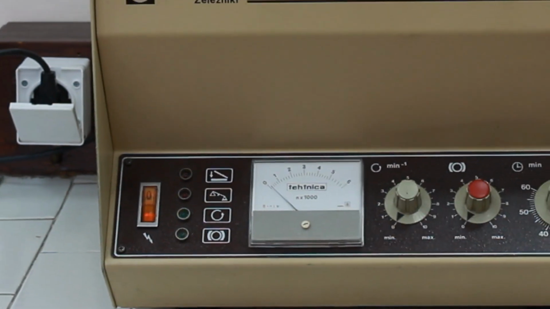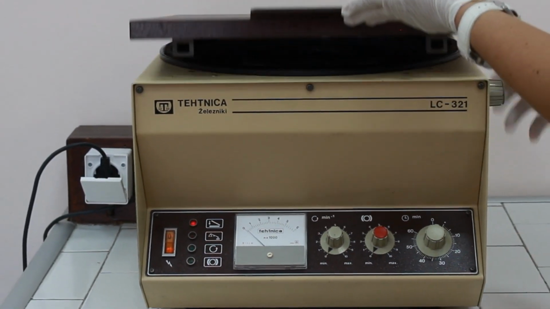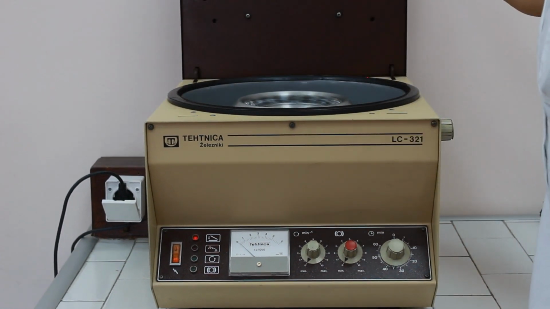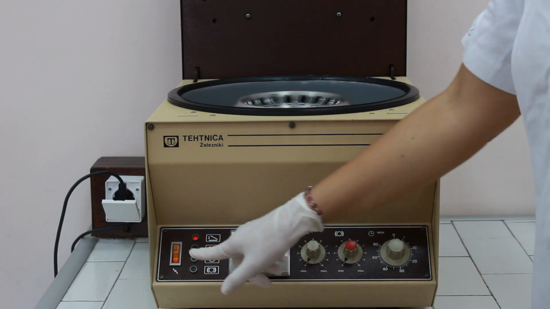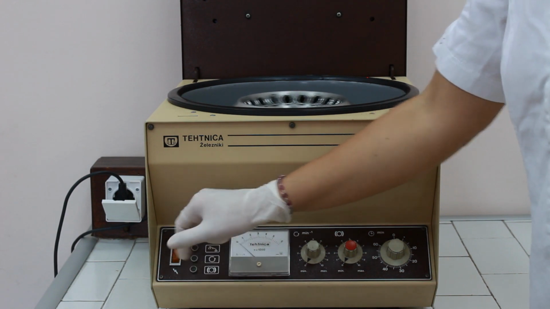Lamps are off and now we can open the lid. We shall wait for the rotor to stop. Since this is the last centrifuge process, we can switch the centrifuge off.